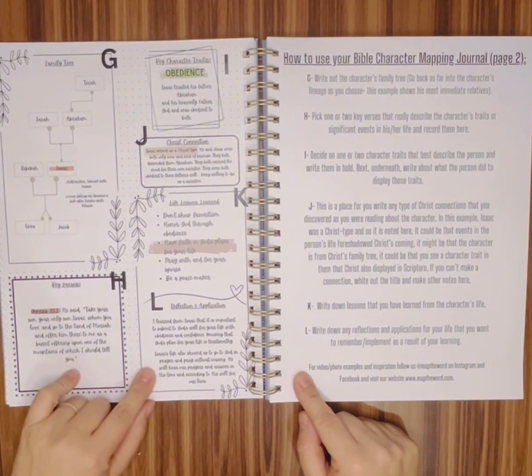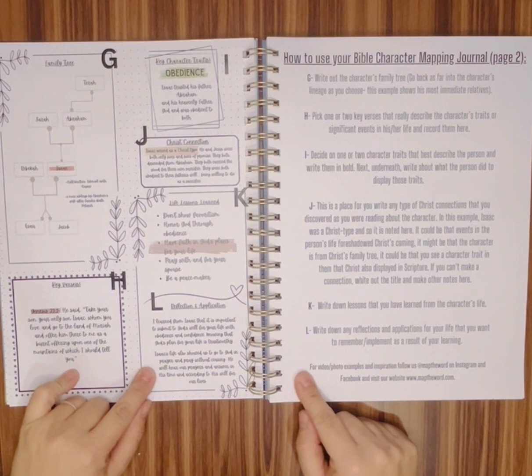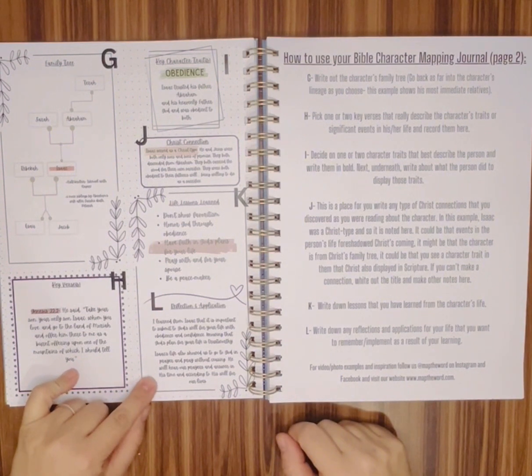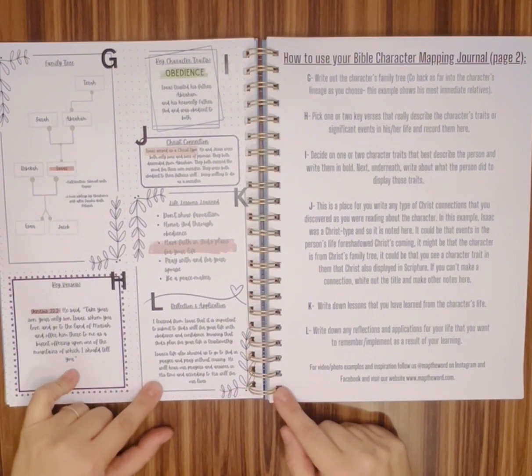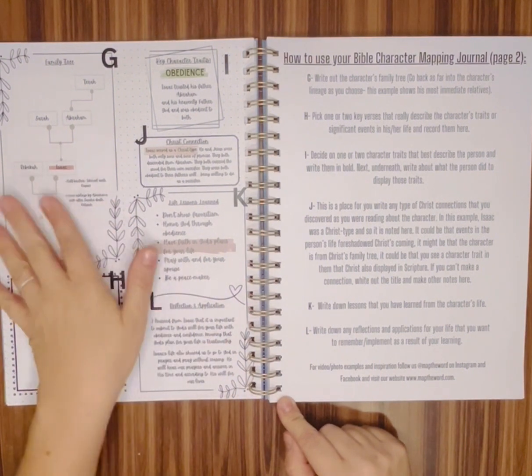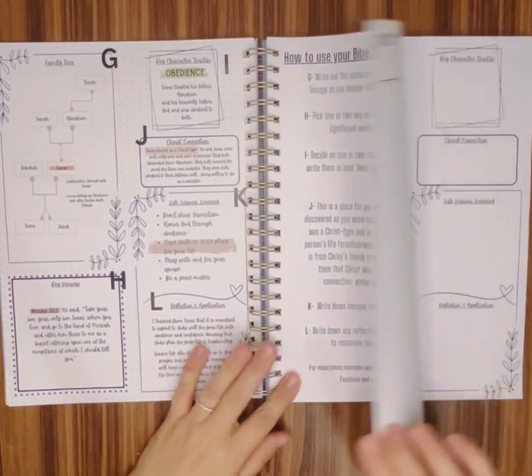It also showed in his life that we need to go to God in prayer and pray without ceasing. He's going to hear our prayers and he's going to answer in his time and according to his will for our lives. And so that's an example of both of the pages with instructions.